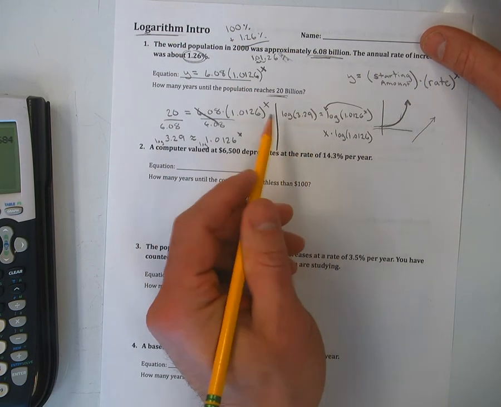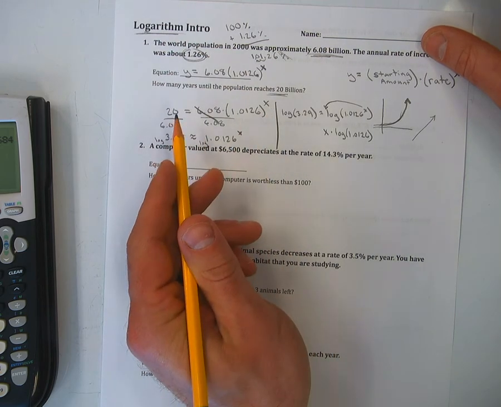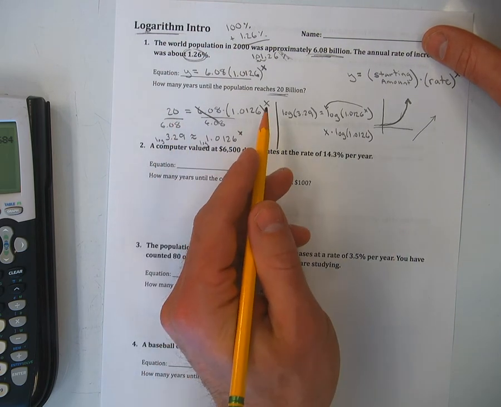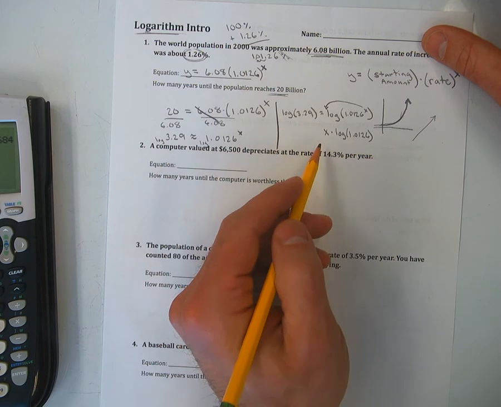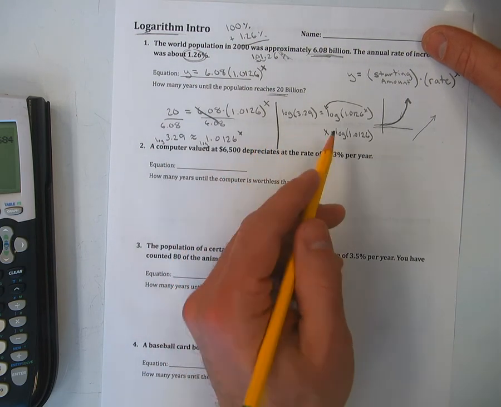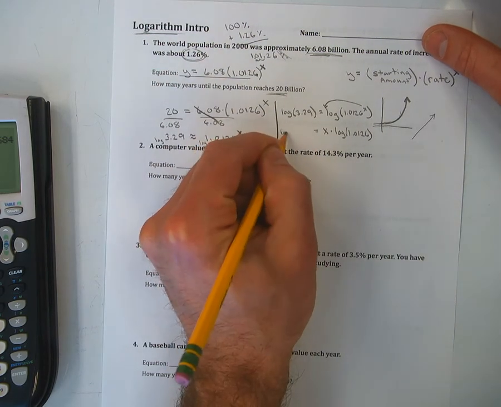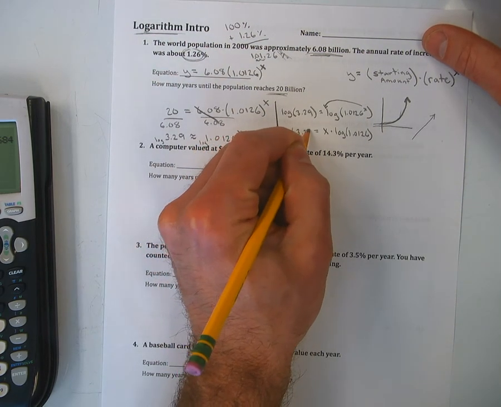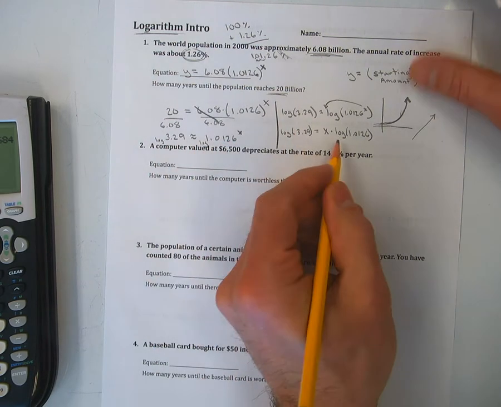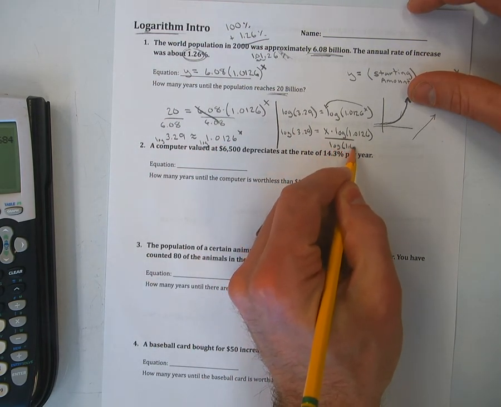The whole idea we're trying to do here is solve for how much time it will take to reach 20 billion. And so to do that, I need to get that x by itself. Well, when it's tied up in the exponent, that's really tricky to do. If we bring it down like this, now all I have to do is divide. Let me show you. 3.29. It's the same over here. And then I can divide by the log that's left over.